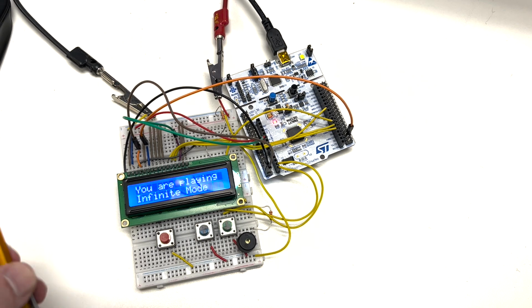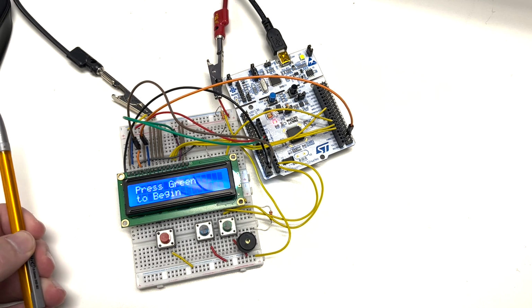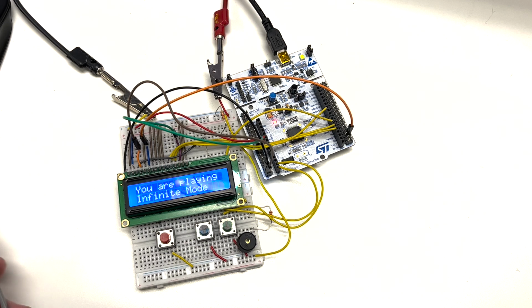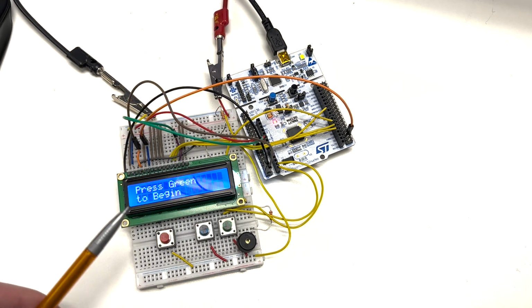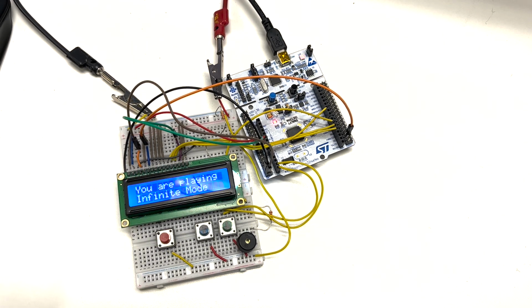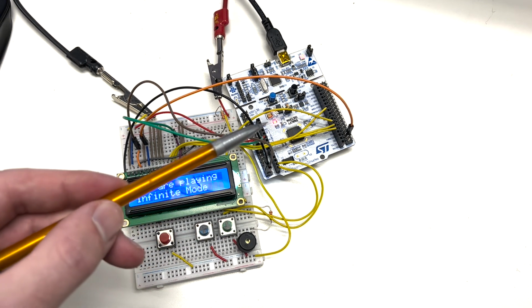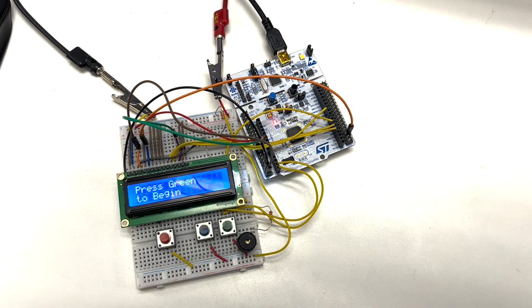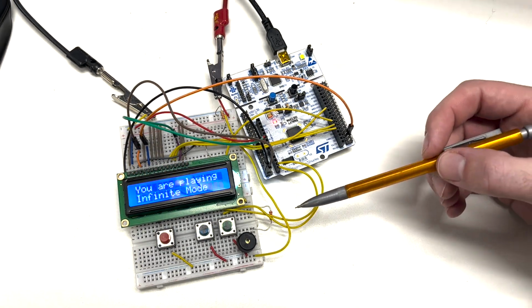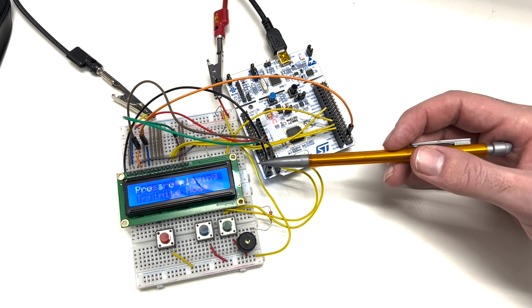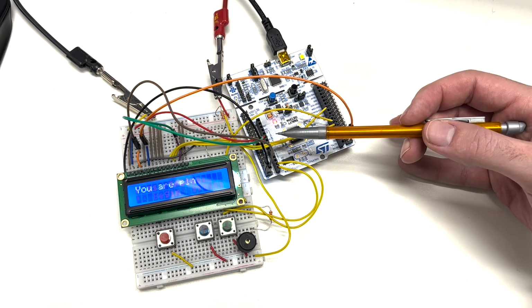The LCD is the exact same setup as it was in our LCD lab. All the pin configurations and everything are the same. We have a voltage divider that helps with the contrast on the screen. And then our 3 buttons down here and our buzzer are all commonly grounded and connected to the microcontroller. And we have a common ground coming between this breadboard and this breadboard and connecting to the microcontroller.